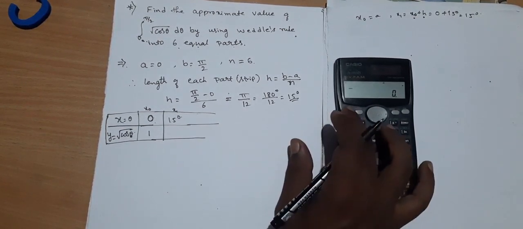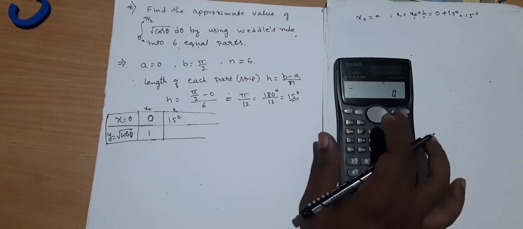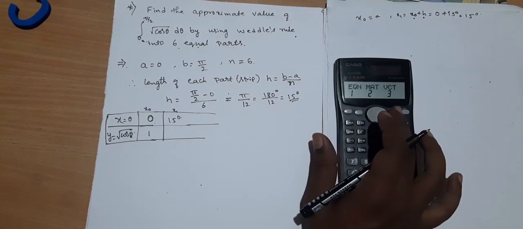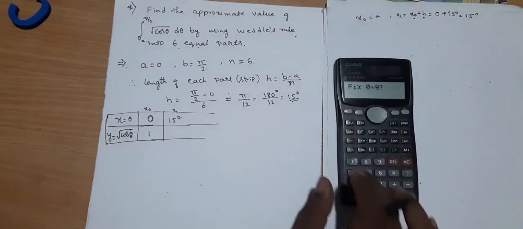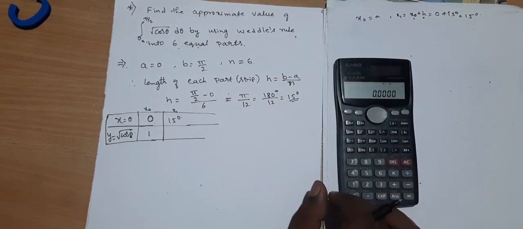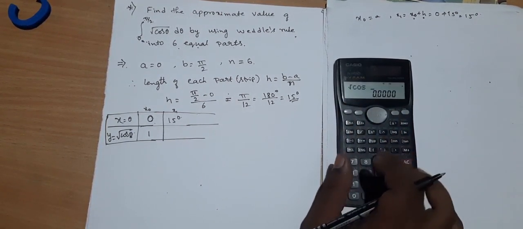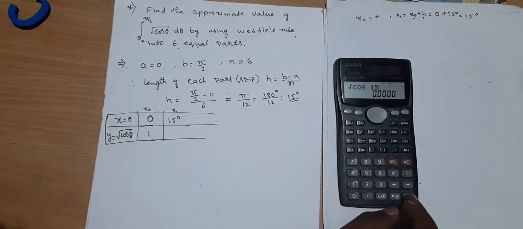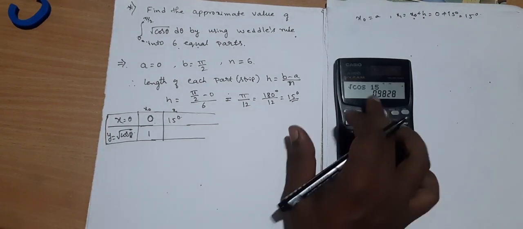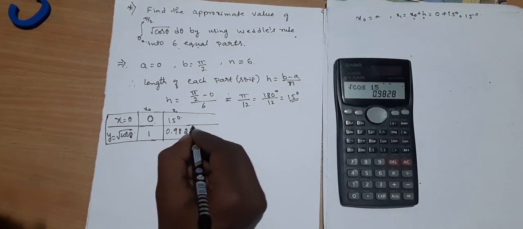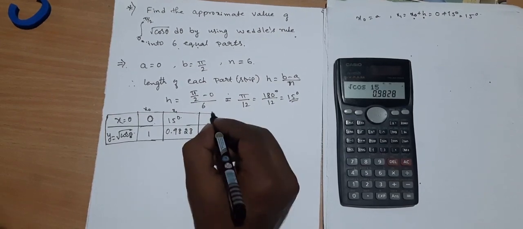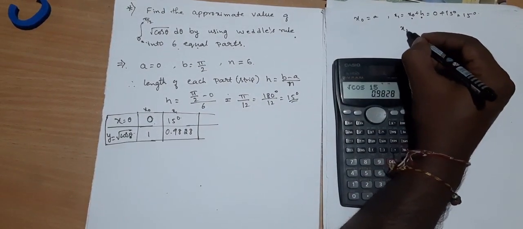Here first you have to fix the decimal place. How to fix the decimal place? Go to the mode option, go for fix, and keep it to 4 decimal places. So root cos 15 degrees, how much do you get here? 0.9828.